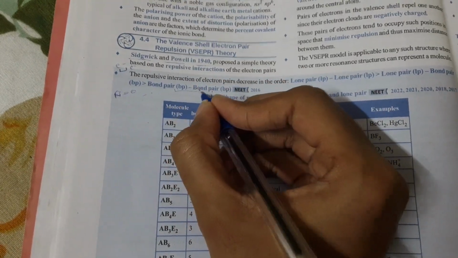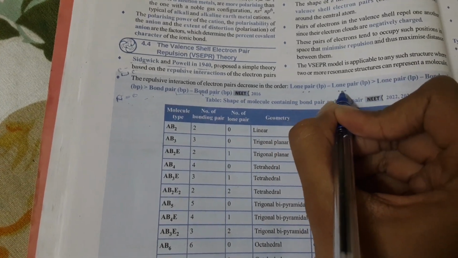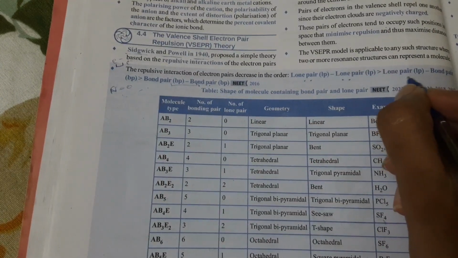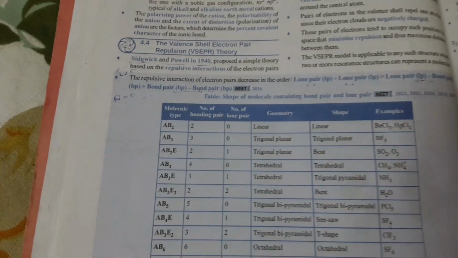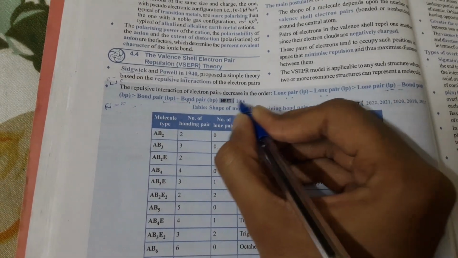It is comparatively lesser. So that repulsion will be lesser because there will be an attraction only towards the bonds, and lone pair is there. Definitely there will be a huge repulsion between the lone pairs, and when you take a lone pair and bond pair, kind of an intermediate repulsion will be there. So this repulsion order is very important, and this question was asked in NEET 2016.